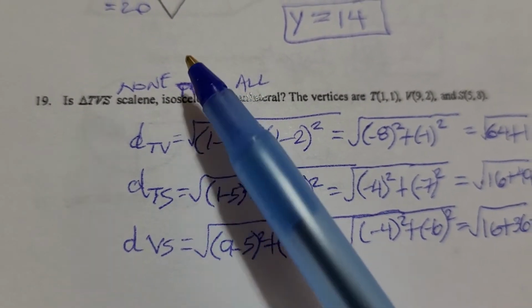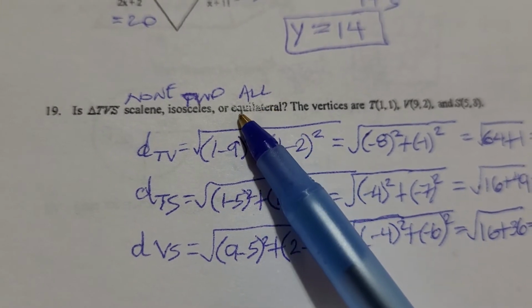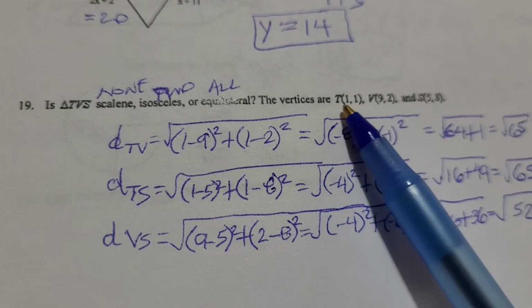Isosceles means you have exactly two sides that are the same. And equilateral means they're all the same. Okay, so how are we going to find out? We need to get the distance between each of these points.